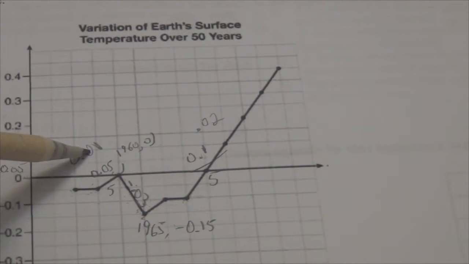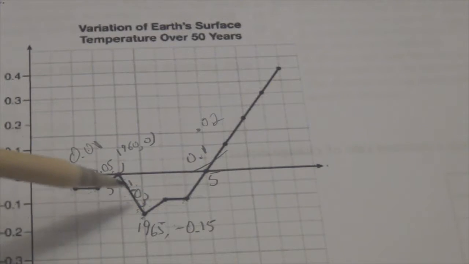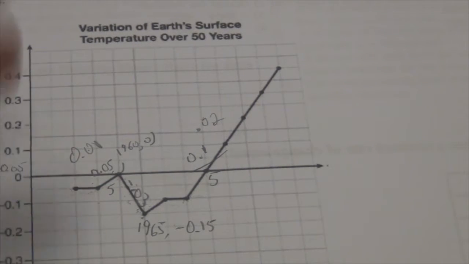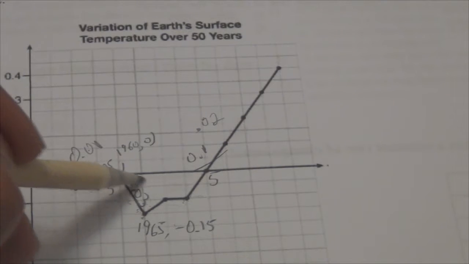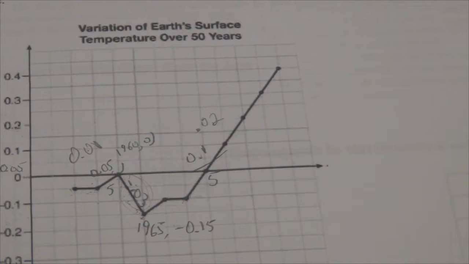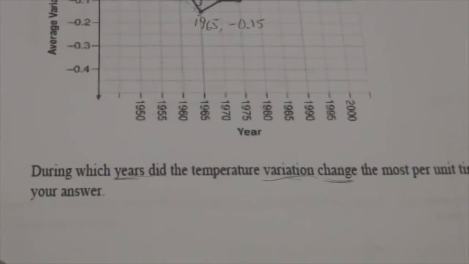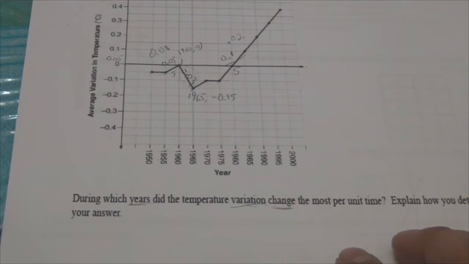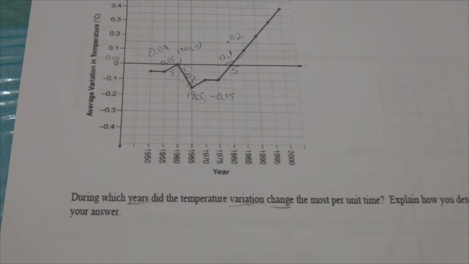So then this is not greater than this one, and this one is not greater than this one. So this right here is the greatest change, the greatest variation. So we're going to answer that in the years, and let me see if I can write in ink.